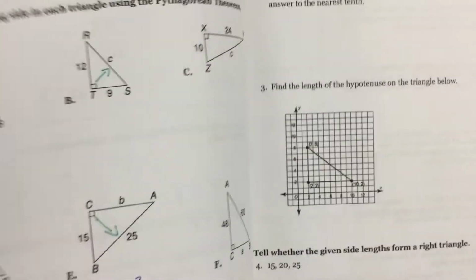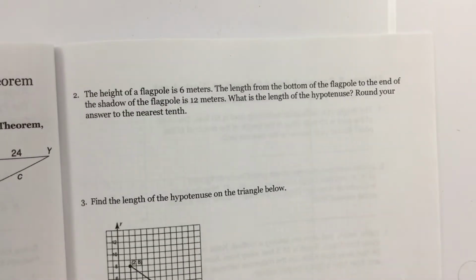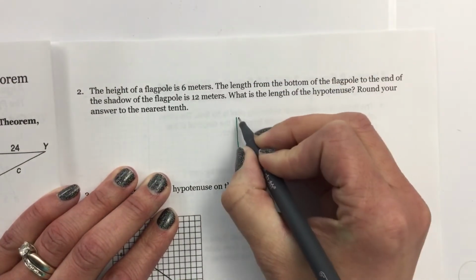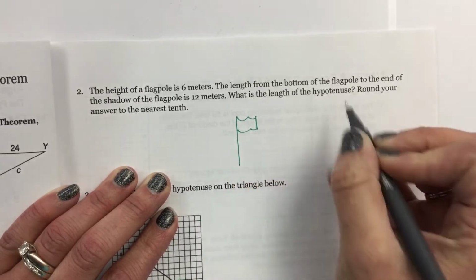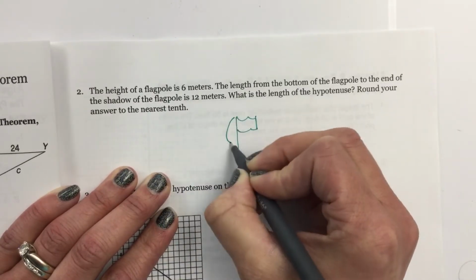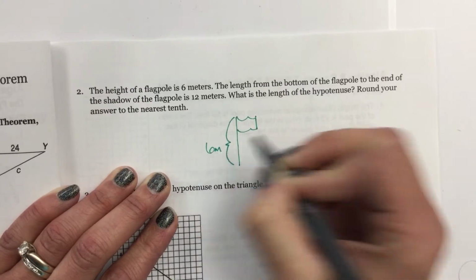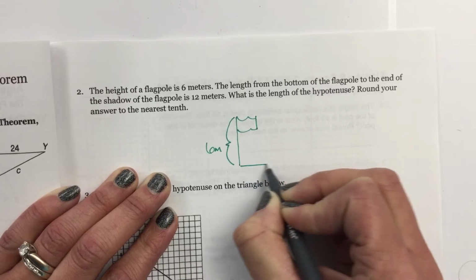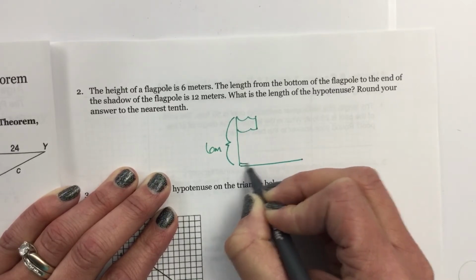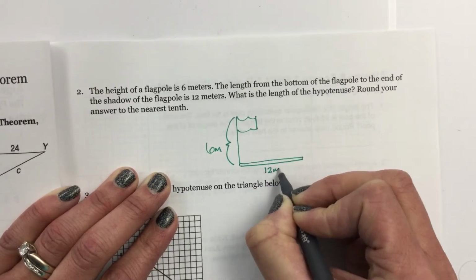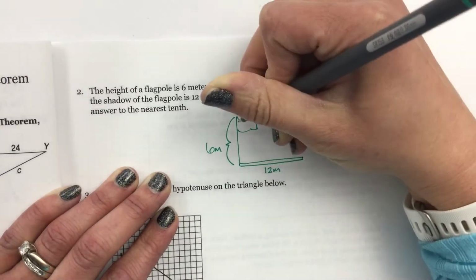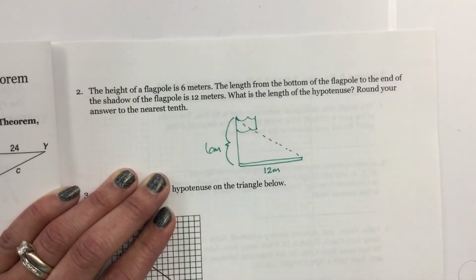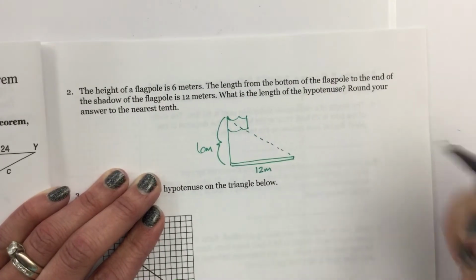The next one, it says the height of a flagpole is 6 meters. So we've got a flagpole. Let's draw a flagpole here. It says the height of the flagpole is 6 meters. The length from the bottom of the flagpole to the end of the shadow of the flagpole, there's a shadow, and that's 12 meters. What is the length of the hypotenuse? So again, we're looking for this hypotenuse.